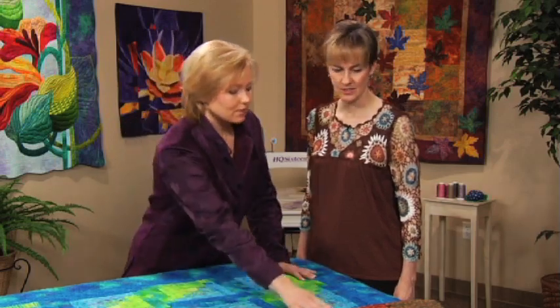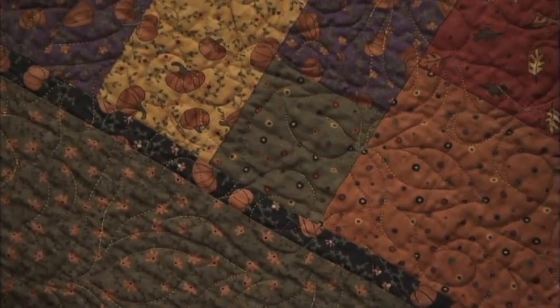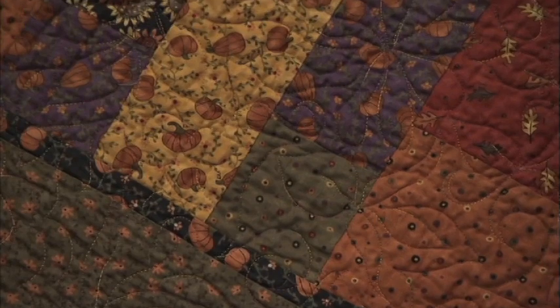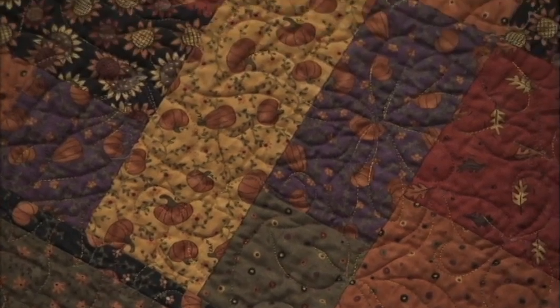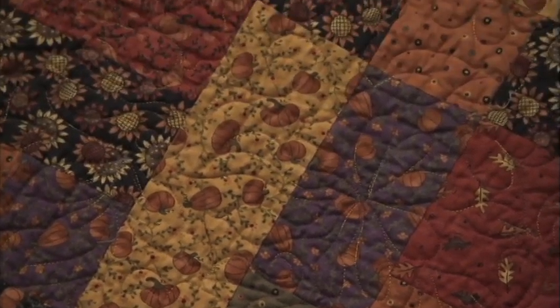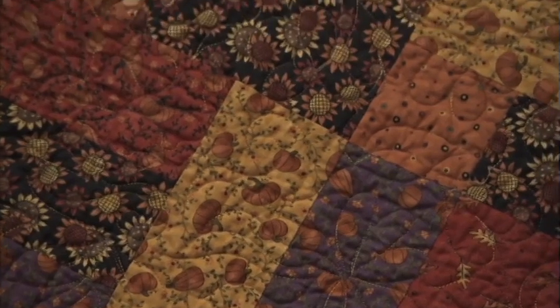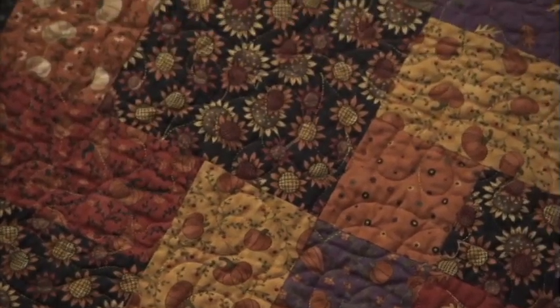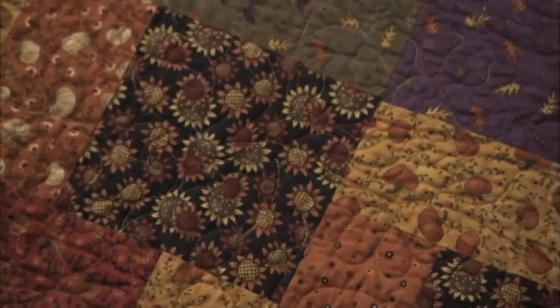And the same with this quilt. This quilt also has very little change in light and dark. In fact, it's very similar in value, and so an overall edge-to-edge quilting pattern works very well. And it has a variegated thread, so you pick up a little bit of the quilting that you might not see if we had used a thread that disappears into the quilt.